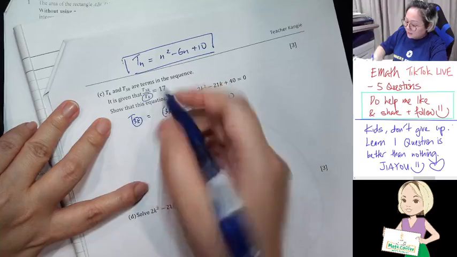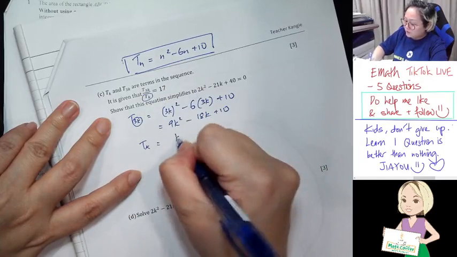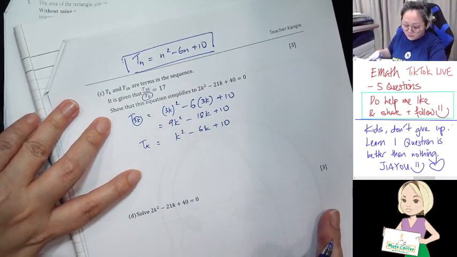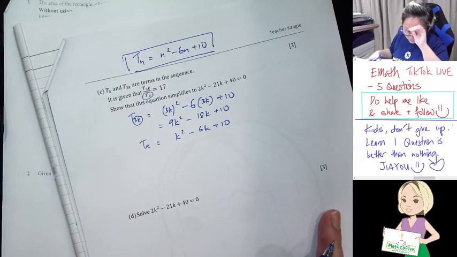Now I want to find TK. TK is actually very straightforward. TK simply replace all the n with K. So it's K square minus 6K plus 10. So let's form the equation. Yes, part B just now was just expanded using the rainbow method.